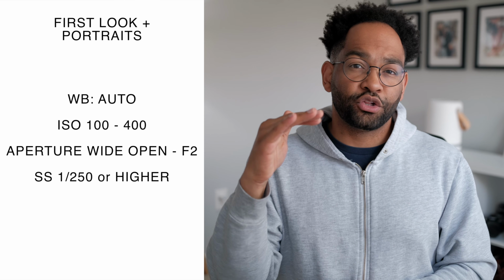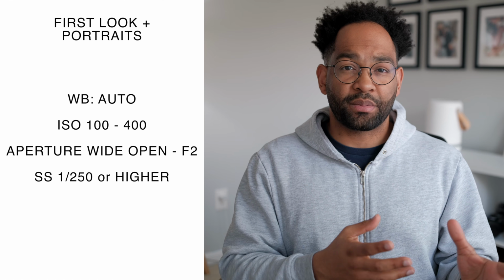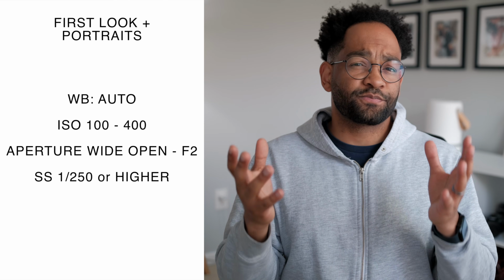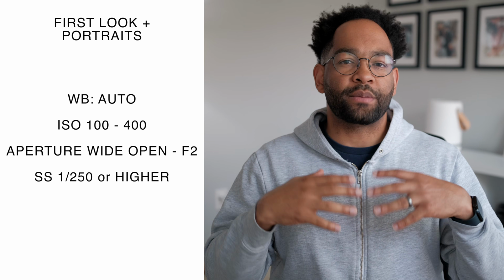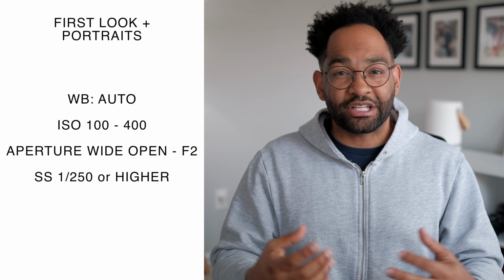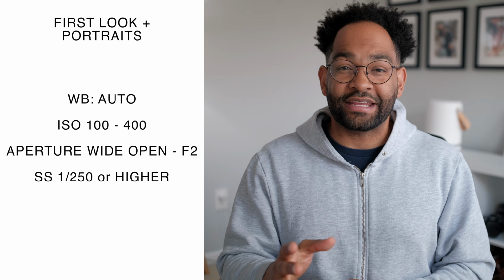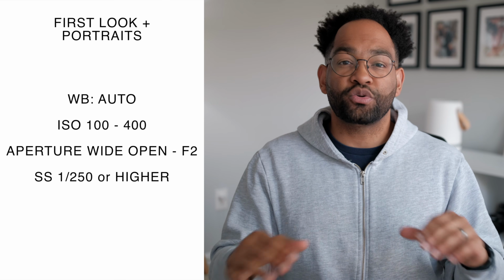So for our first look and portraits, we have low ISO because we're probably outside, between 100 and 400. Our aperture is pretty much wide open because we want that beautiful, dreamy, creamy look to our photos. And our shutter speed is going to be as high as we need because it could be super bright outside.